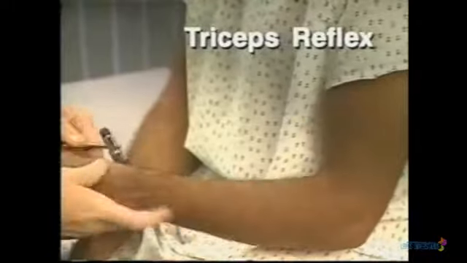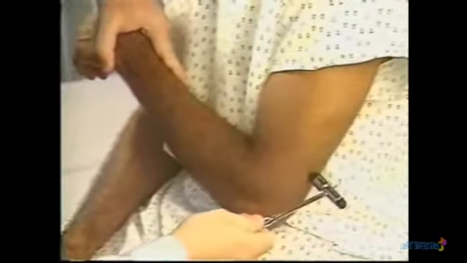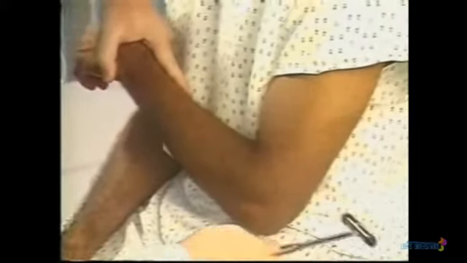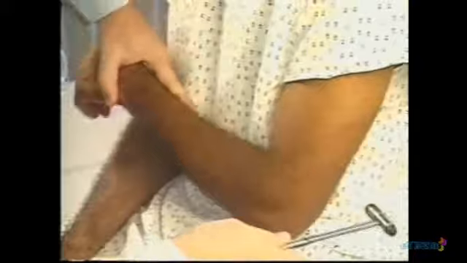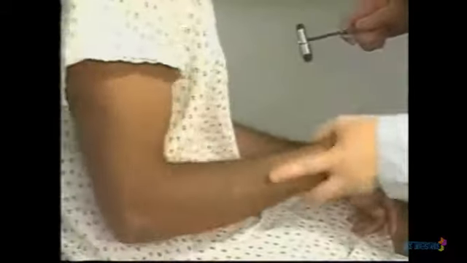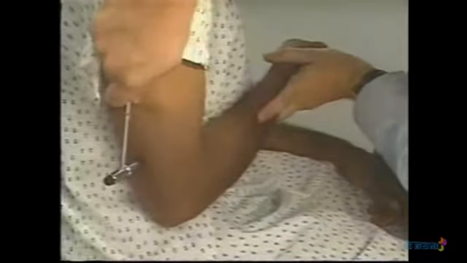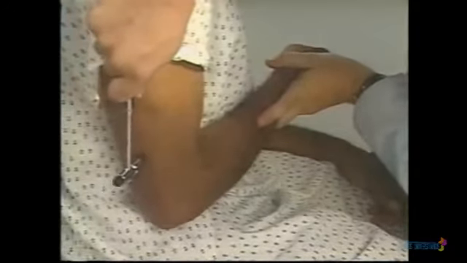To assess the triceps reflex, flex the patient's arm at the elbow with the palm toward the body and pull the arm slightly across the chest. Strike the triceps tendon above the elbow. Watch for contraction of the triceps muscle and extension at the elbow. Here you see 2+ responses.